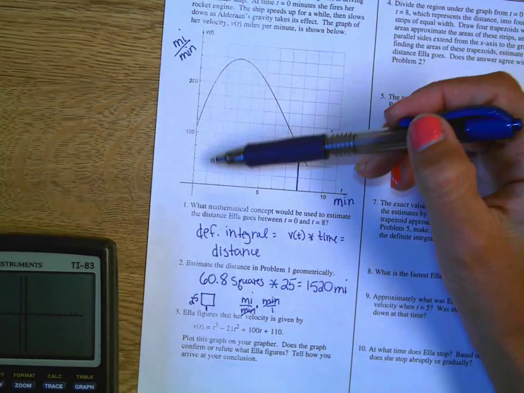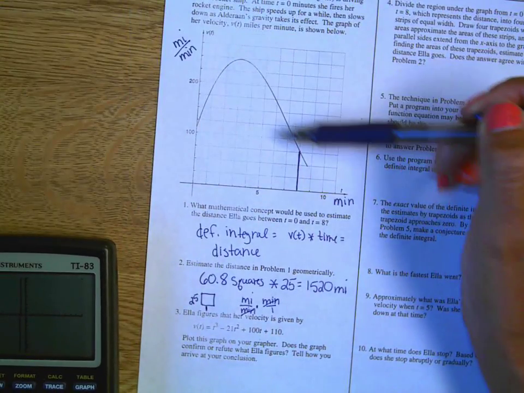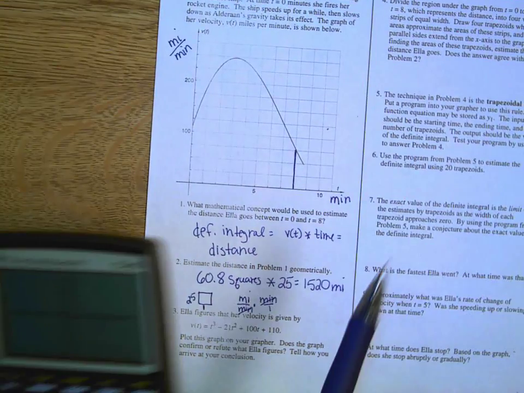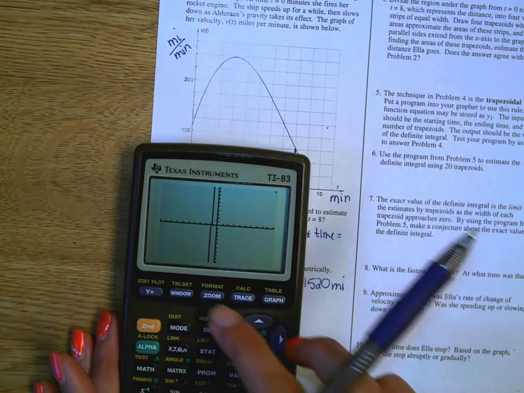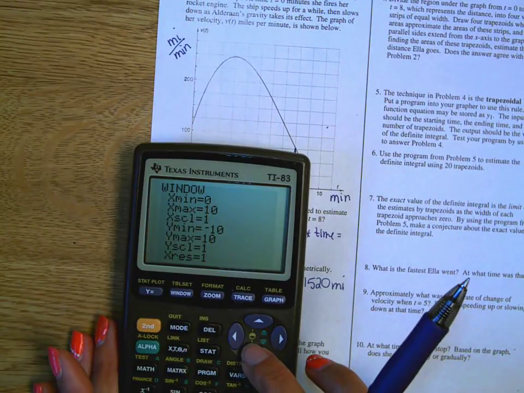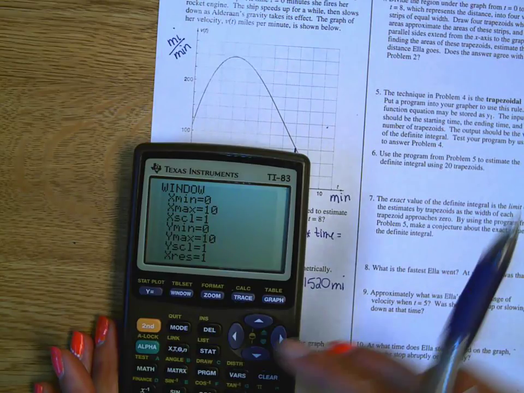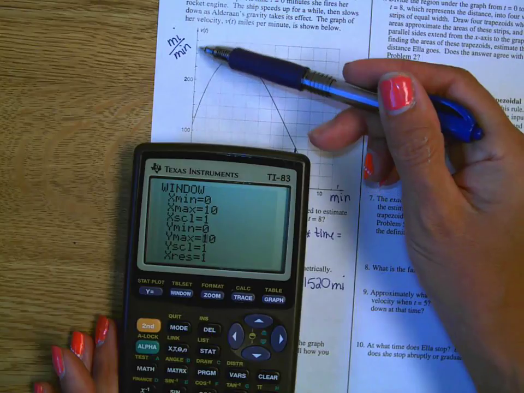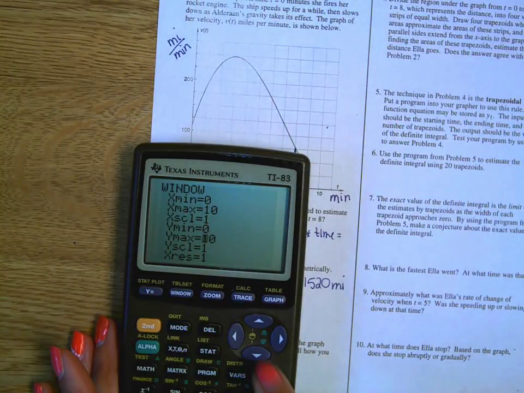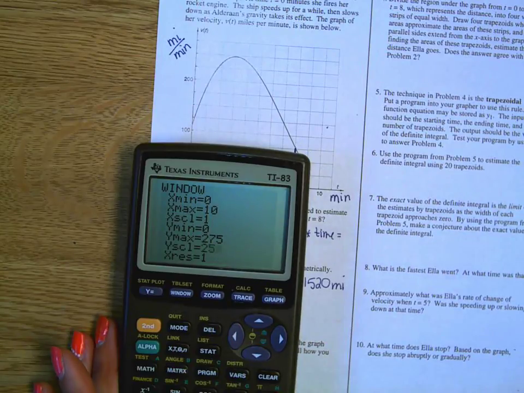And it looks like on the y's, it's going up to 250. So if I went up to 300, I should have a window that looks just like this one here. So go to the window. The x-axis, the smallest time value was 0 to 10. The min was 0, but it went up to almost, well, that's 200, 275. So to match that, I'll put in the 275. And they put a tick mark every 25.